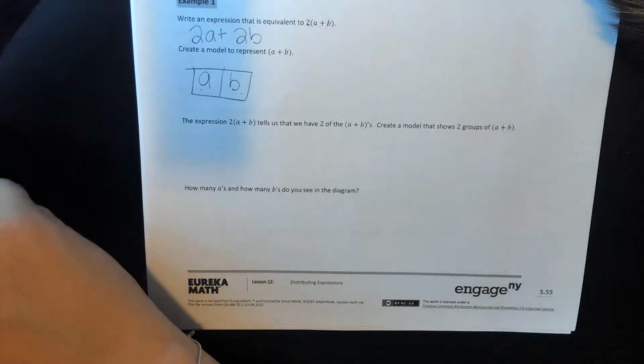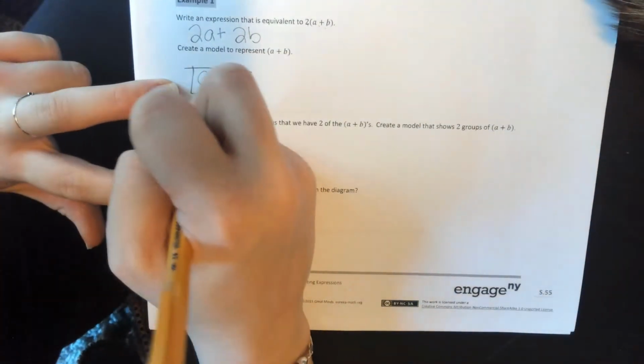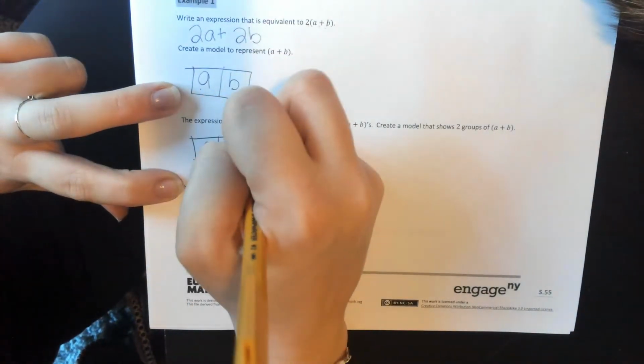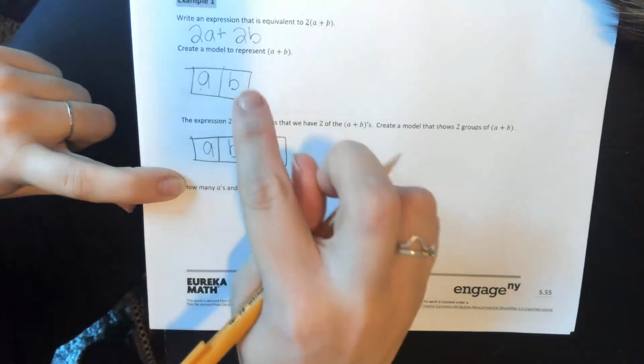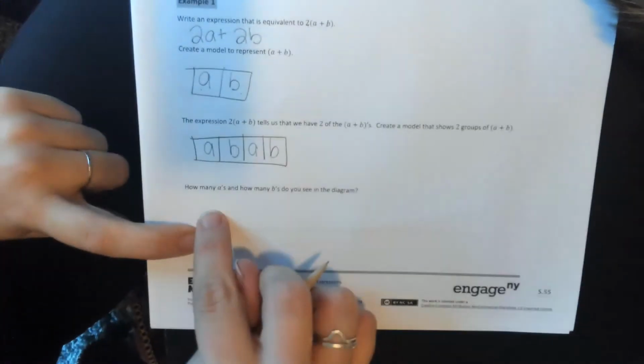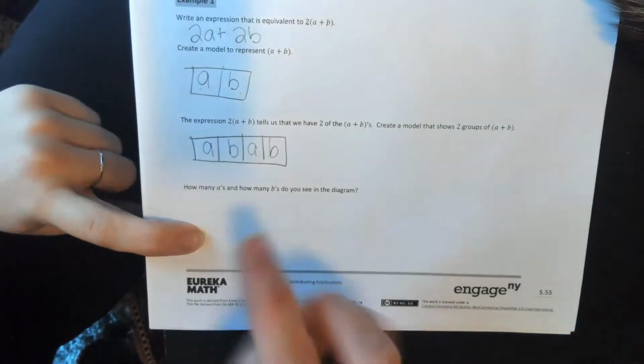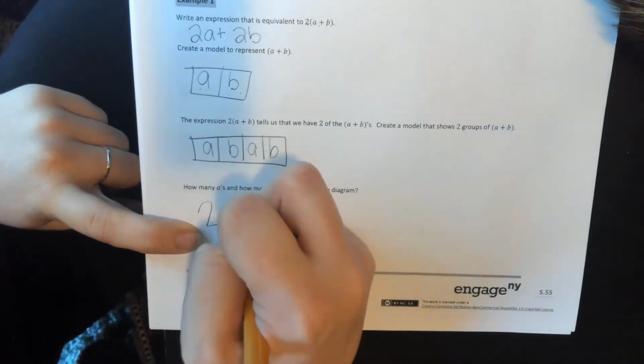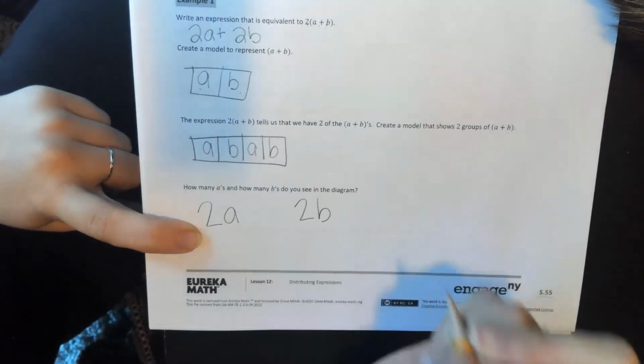Create a model that shows 2 groups of A plus B. So 2 groups of A plus B would just be A, B, A, B. It'd be 2 of what we did before. Now, how many A's and B's do you see in the diagram? We see 2 A's, 2 B's.